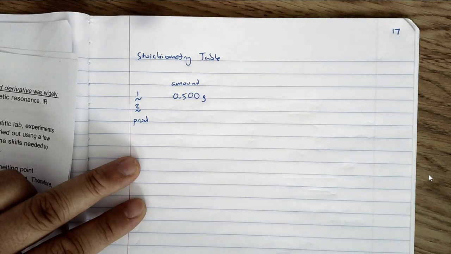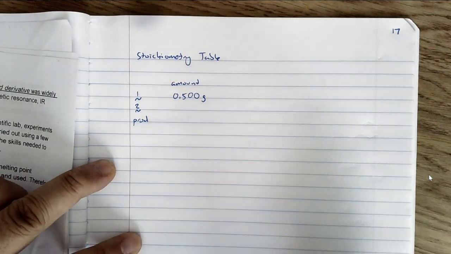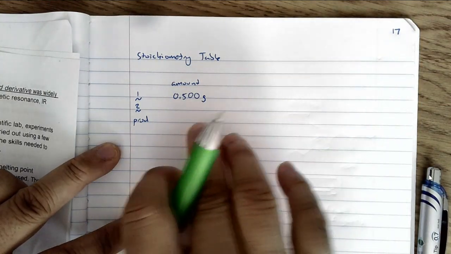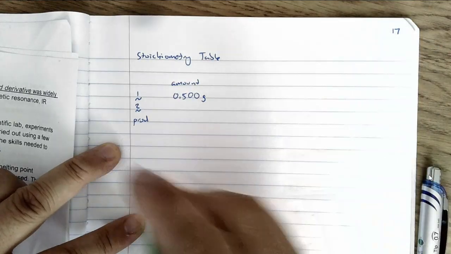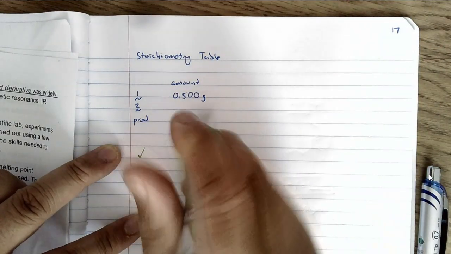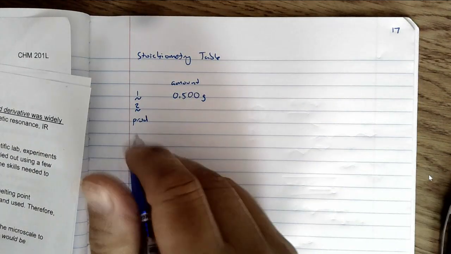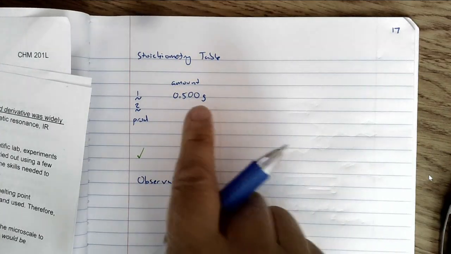When you do the actual lab, and let's say you use a little bit more, right? That will be in your observations. So let me just put a check mark. We'll finish the stoichiometry table, or we'll do most of it together, and then you're going to put the procedure, right? And then you have observations. So let's say you don't use this.